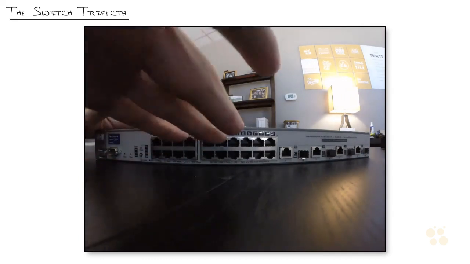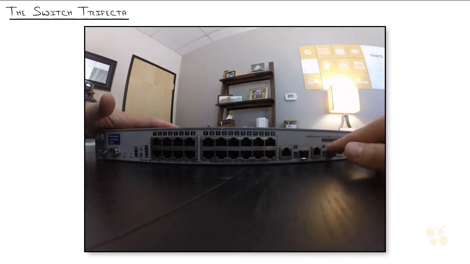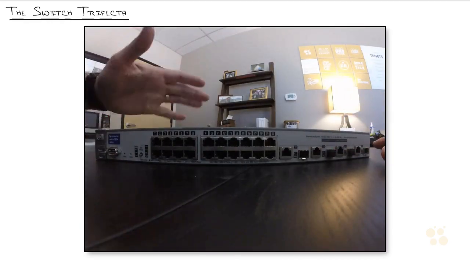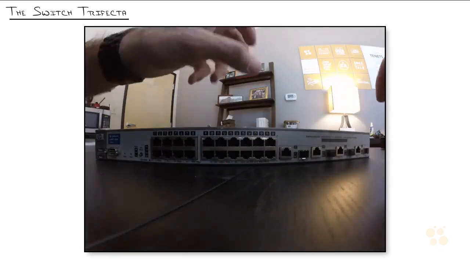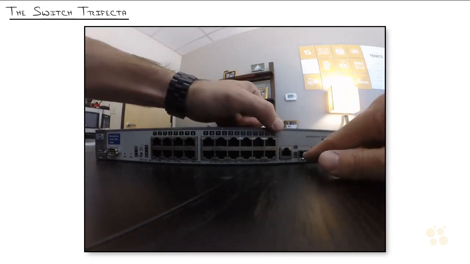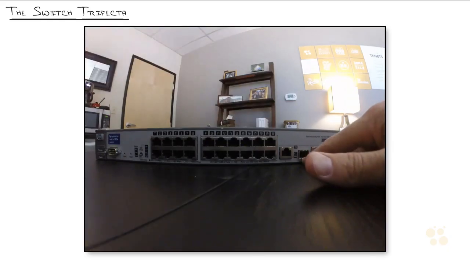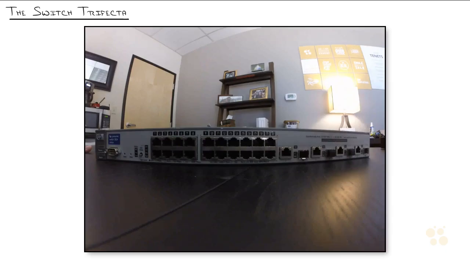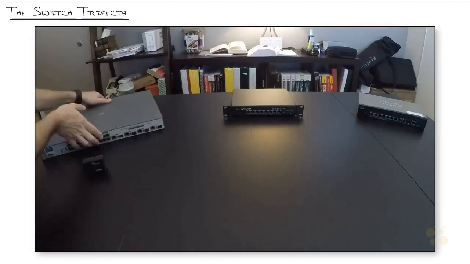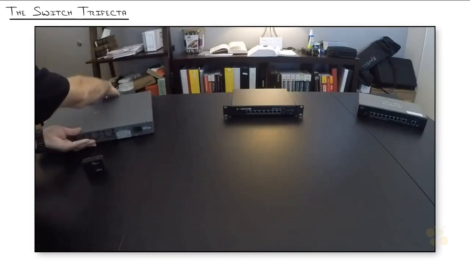I see all the Ethernet ports right here up front, and then over here on the right-hand side, we have our uplink ports. Now, these are known as dual personality ports because you can either use the Ethernet, the copper, or the fiber optic SFP. And I'm saying fiber, but really the personality of that port depends on what kind of SFP you slide in there. Now, if I look at the back of this switch, I'm not going to see much at all.